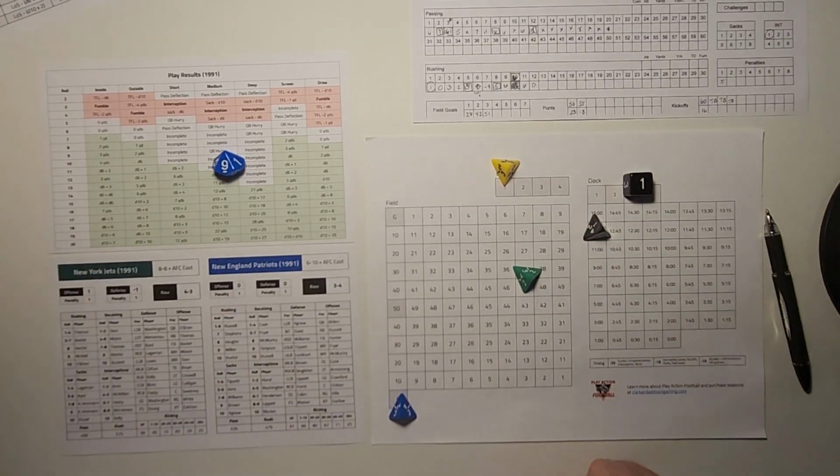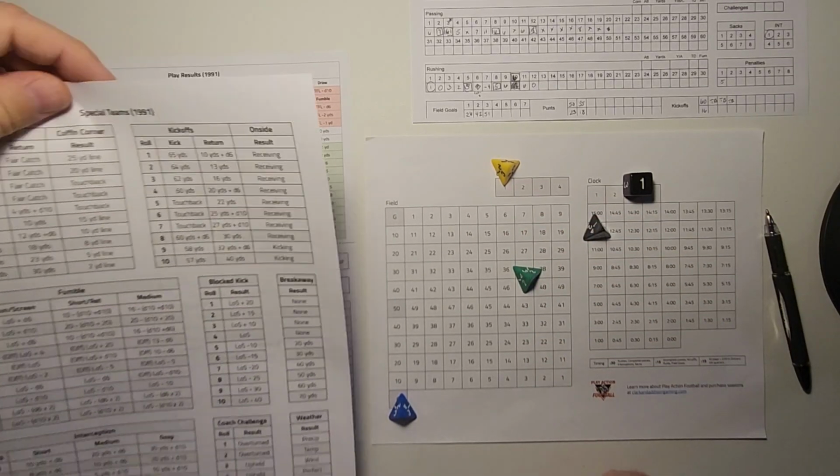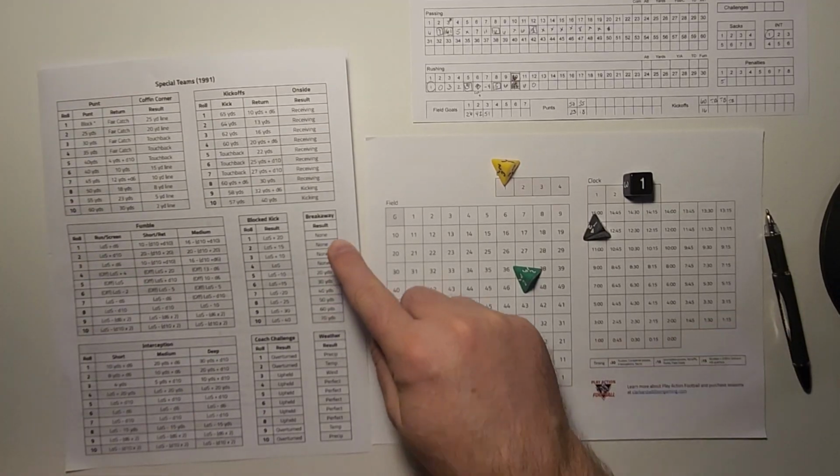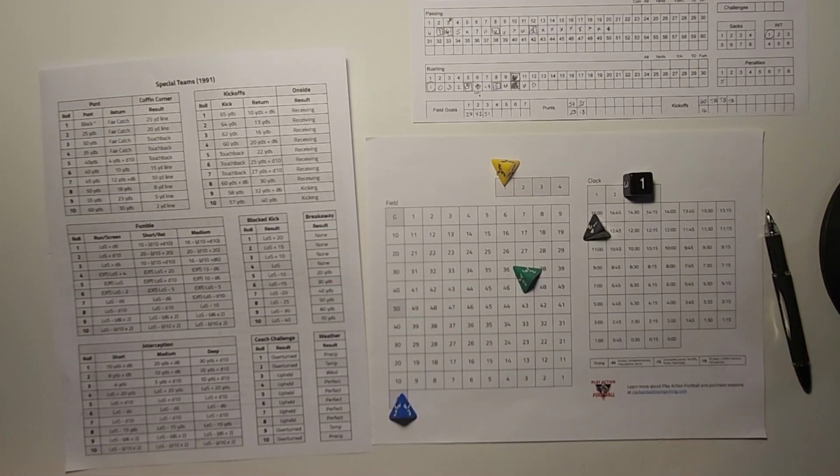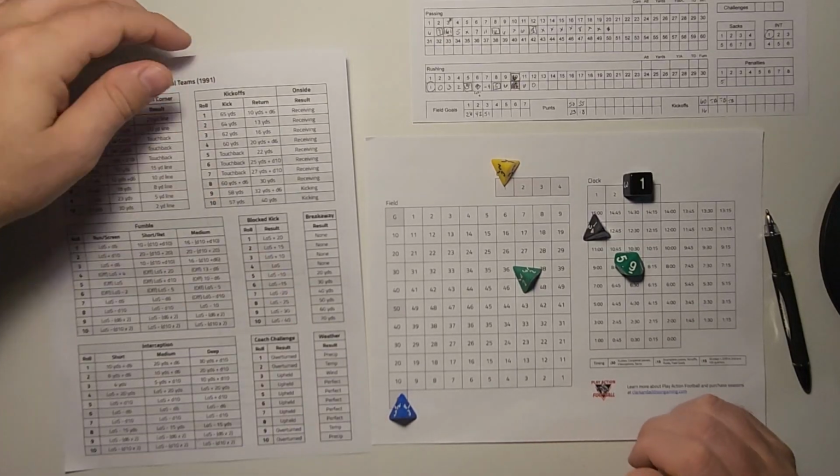And now we have our breakaway chart here on our special teams chart as well. So our breakaway results are here. If it's a 1 to 4, there's no breakaway. And if it's greater than that, there's a chance to add to our 40. It's a 9, and 40 plus 60 is going to be 100 yards.